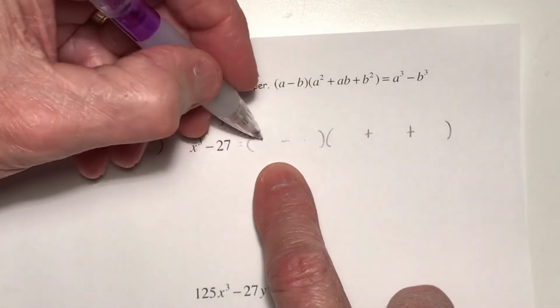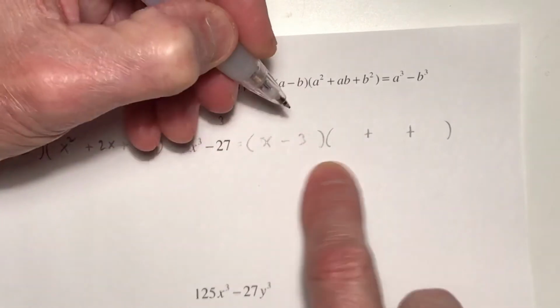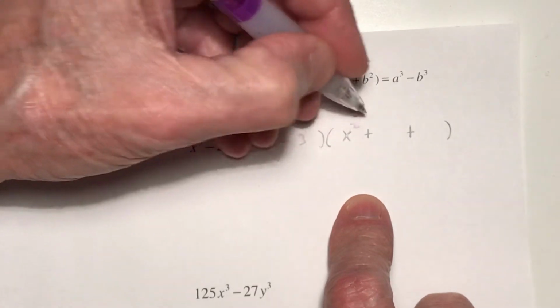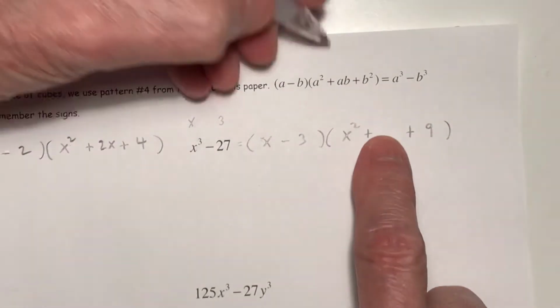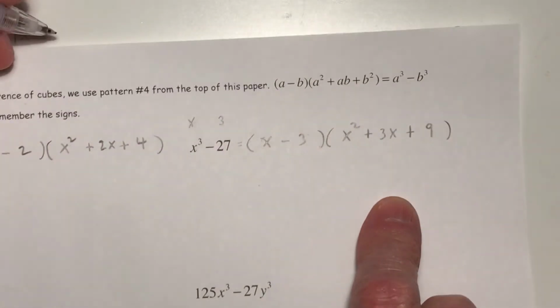So what do we plop in here and here? The two things that are being cubed, the x and the 3. What do we put in here and here? The squares of those two things. X squared and 3 squared is 9. And the middle term is just 3 times x. Okay?